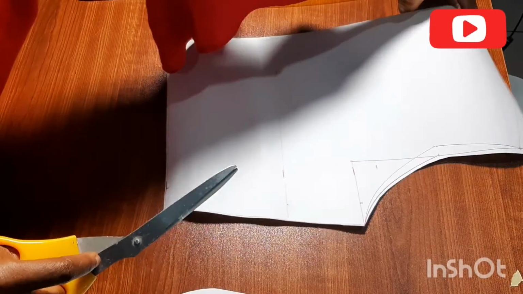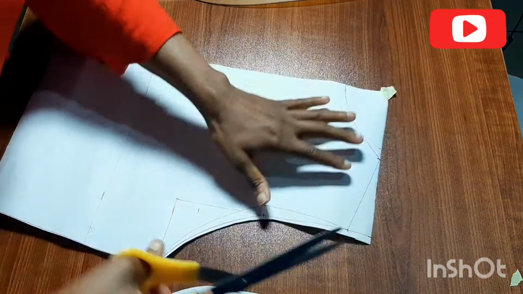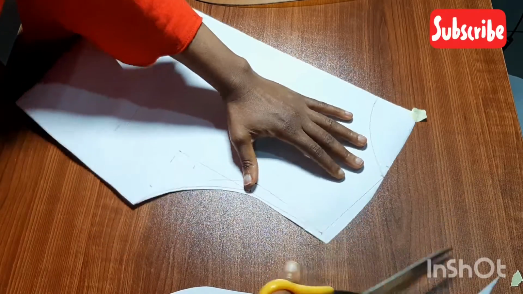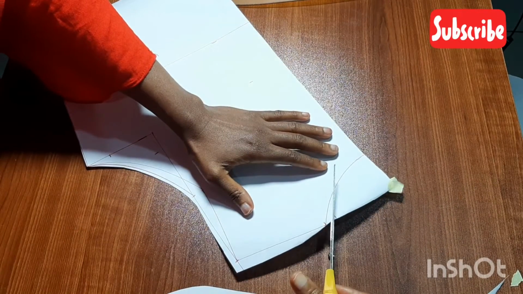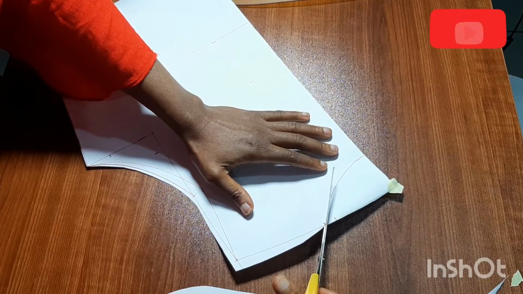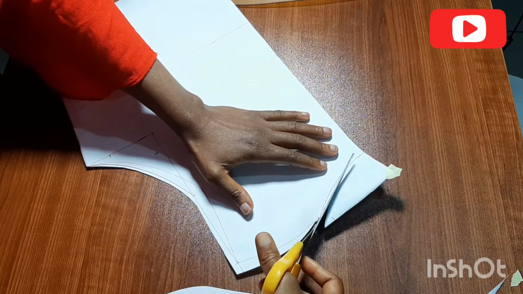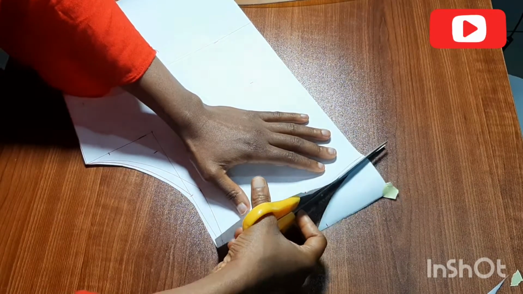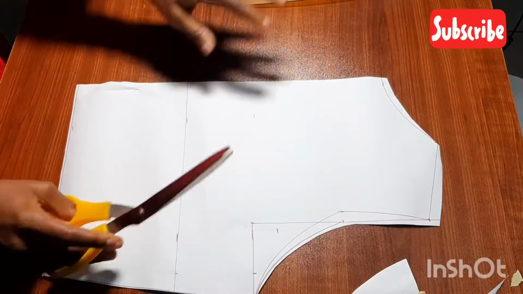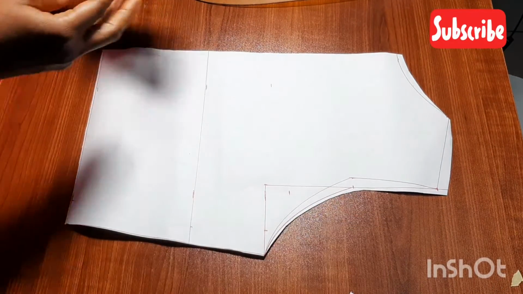Once I finish cutting, as I cut this shoulder point, I leave half an inch as a joining allowance for the shoulder point. Then for the neckline, I also leave half an inch where I will join the facing to the neckline, to neaten that rough part. So we don't join that part.